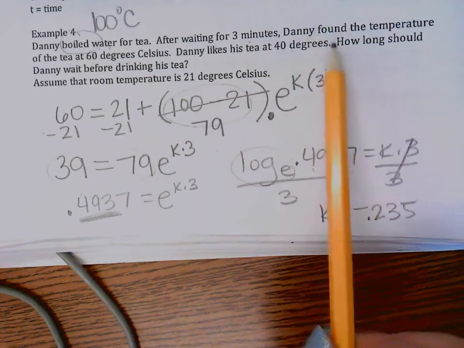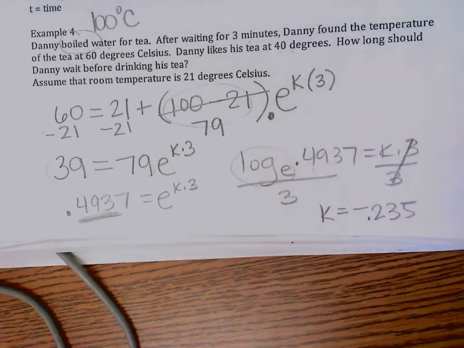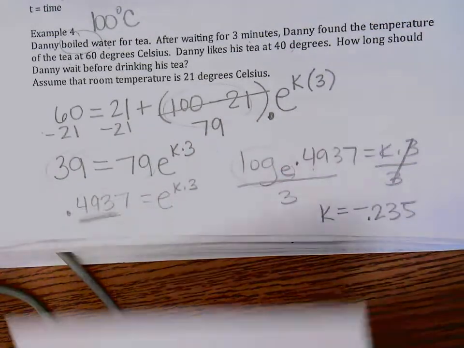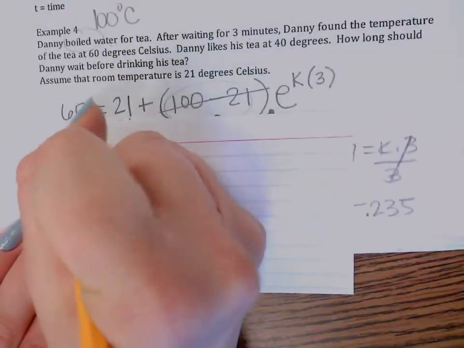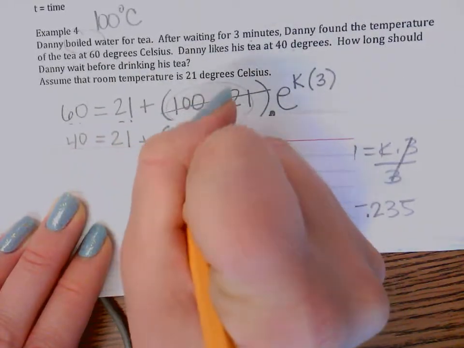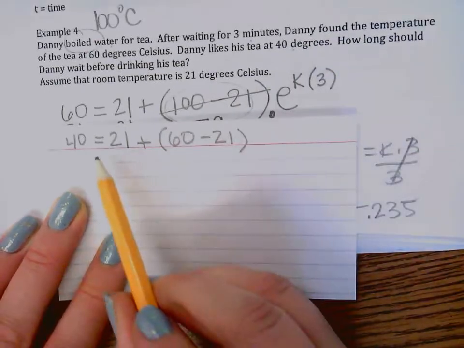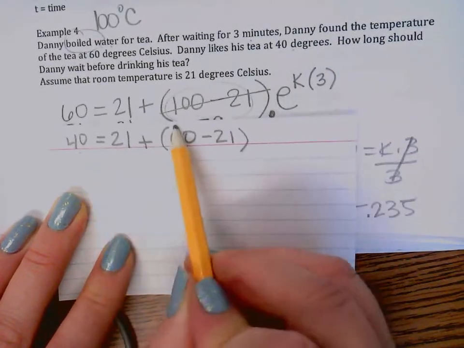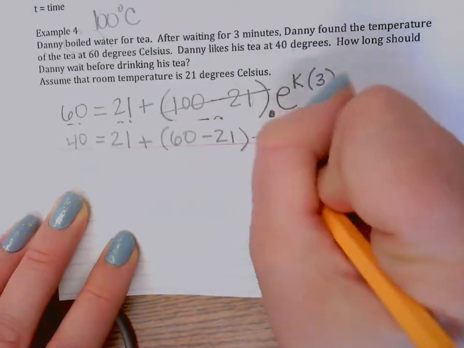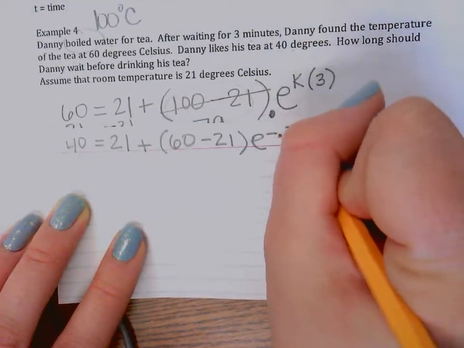And instead of knowing my time, now I'm going to know the K value. So my new formula would be 40 equals 21, 60, cooling to 40 starting at 60, e to the negative 0.235 T.